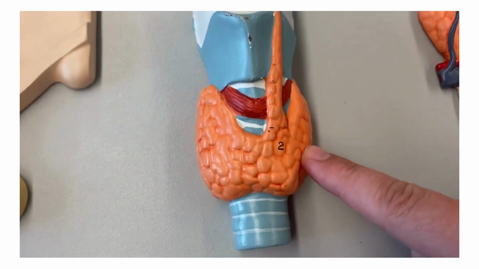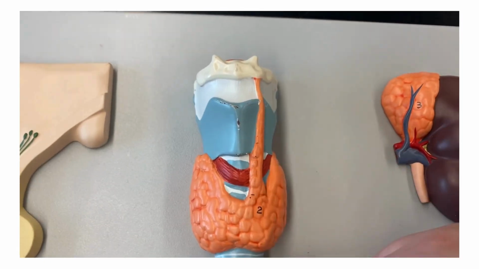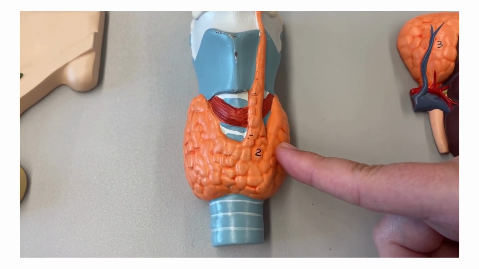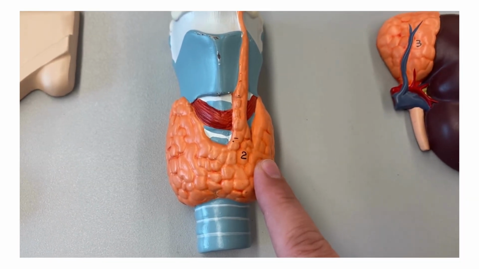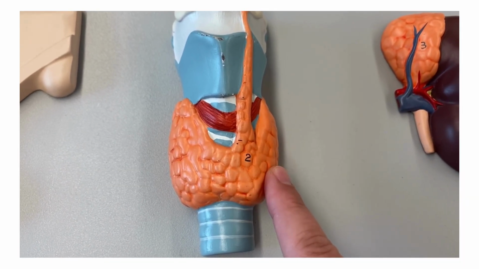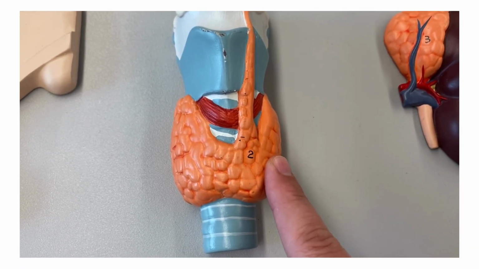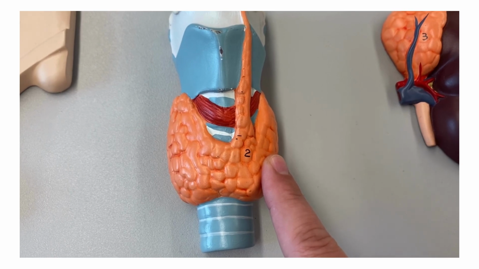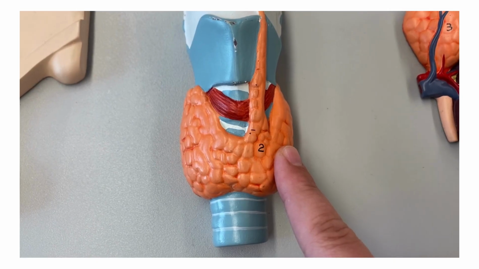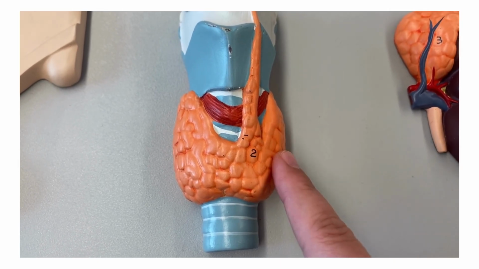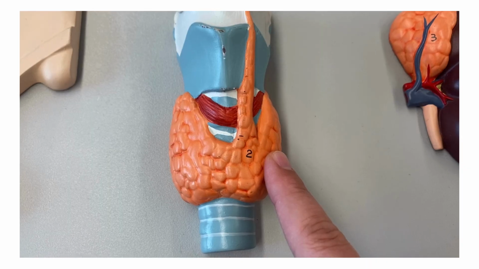Next up is this organ here. This is the thyroid gland. We can tell we're looking at the larynx model here. The thyroid is targeted by TSH, which was produced in that anterior pituitary. The thyroid stimulating hormone targets specifically follicular cells of the thyroid to produce T3 and T4, which are also known as the thyroid hormones. Thyroid hormones target all of our general body cells and stimulate the metabolic rate. So their overall effect is to increase basal metabolic rate.